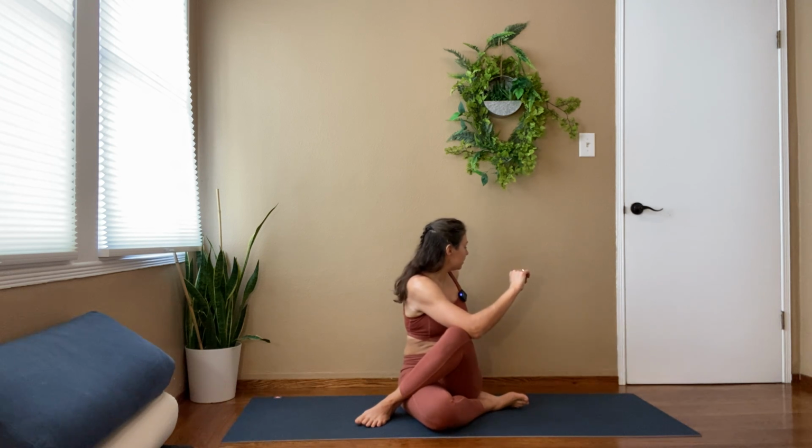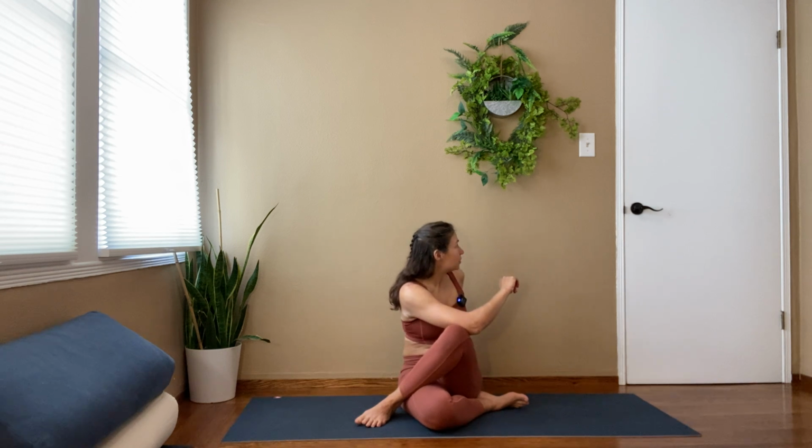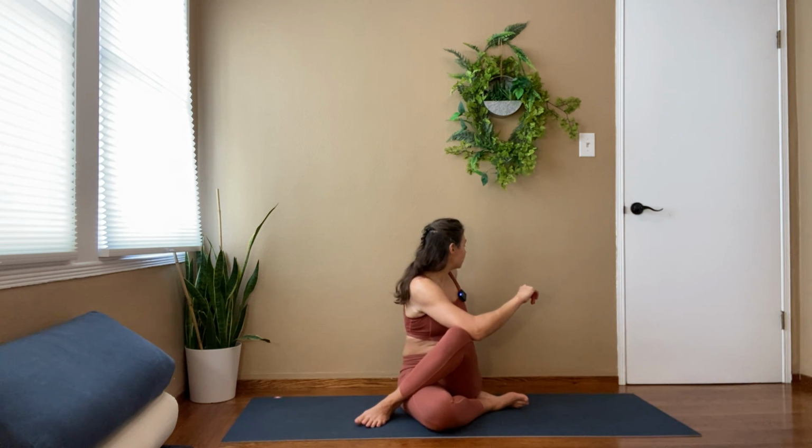Let's do 10 deep breaths. Each breath twisting a little more. Each exhale, release a little bit, heading towards the left. Use your breath to deepen the twist. Nine. And on your 10th, hold for 3 seconds.